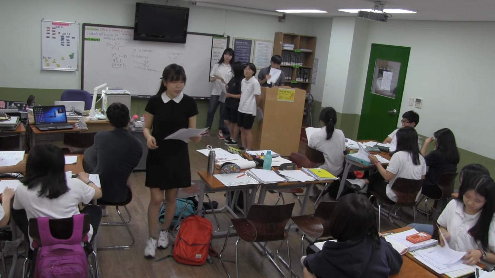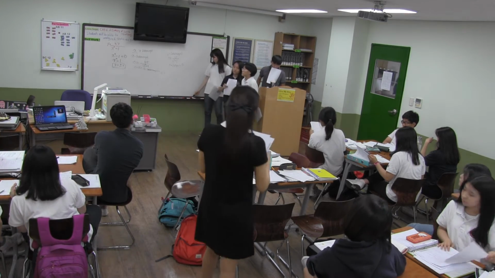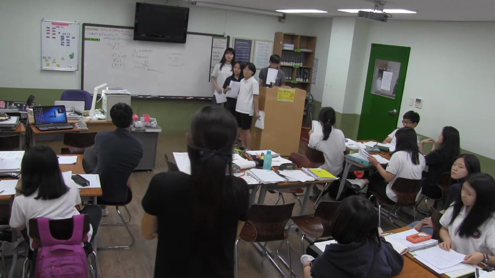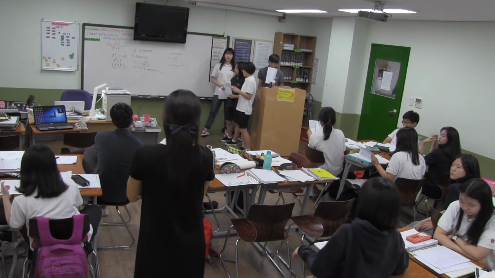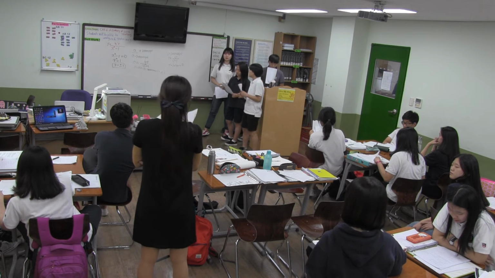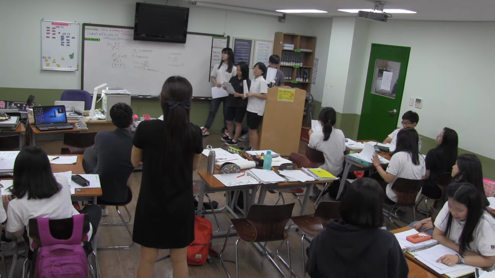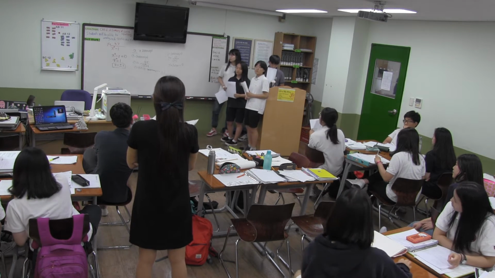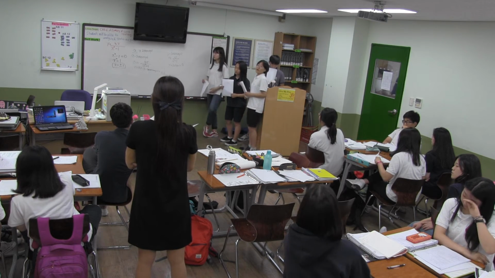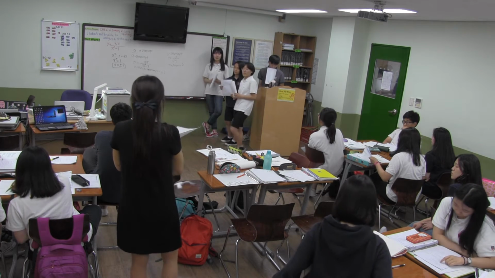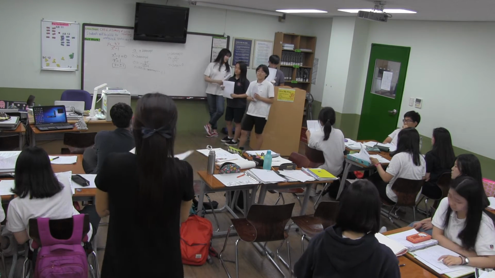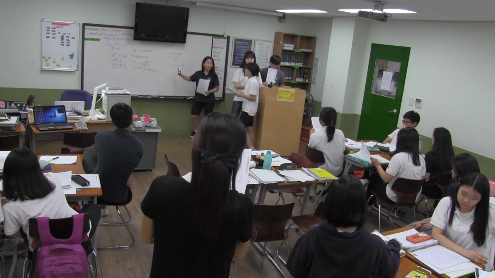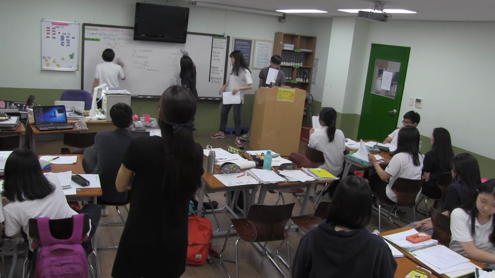So the first question: identify the domain and all x and y intercepts. Adam said (0, 0) is the point for both the x and y intercept. The domain is all real numbers except x equals plus or minus 1. Does everybody agree with that? Yes, let's move on.